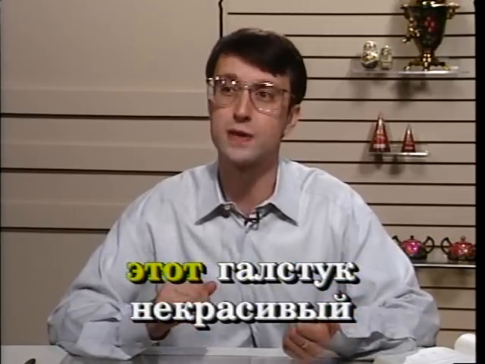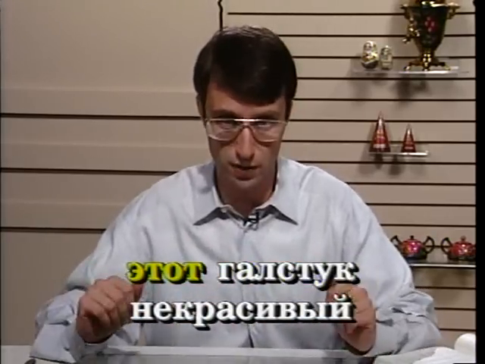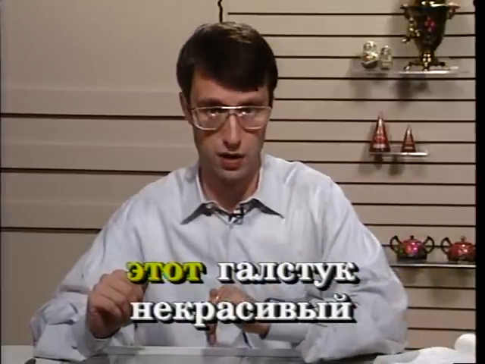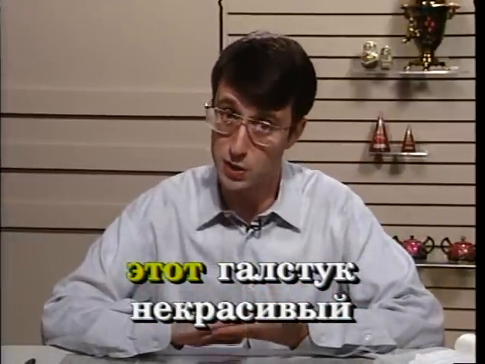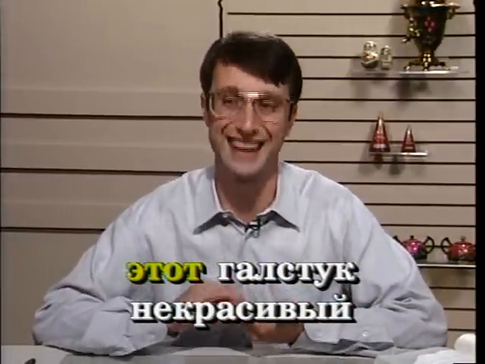Хорошо. And the final example that I'm going to use out of the book is number 8. Blank галстук некрасивый. So, this necktie is ugly. I'm glad I'm not wearing it. Хорошо? So, now we're not saying this is a necktie. We're saying this necktie. Галстук being masculine makes you use этот.